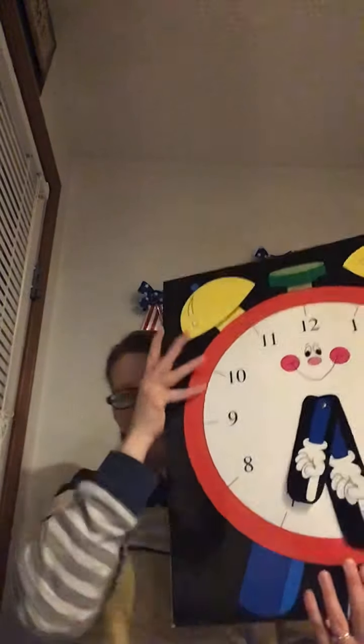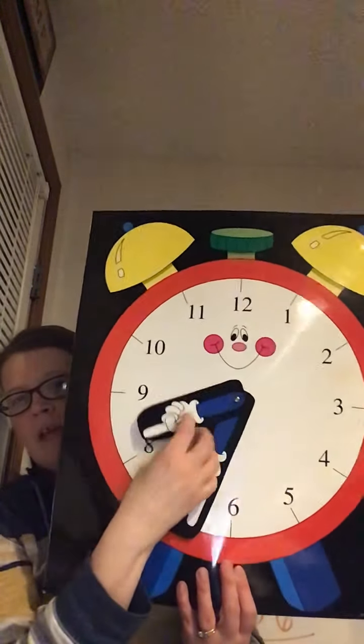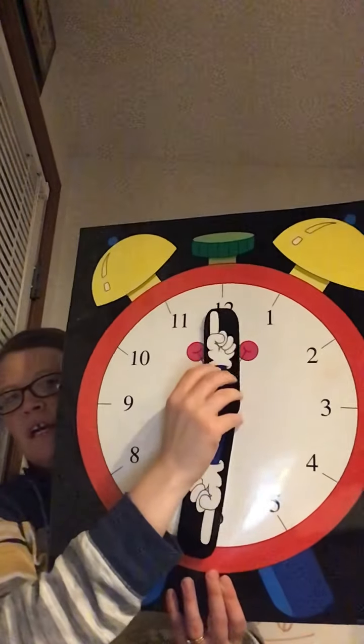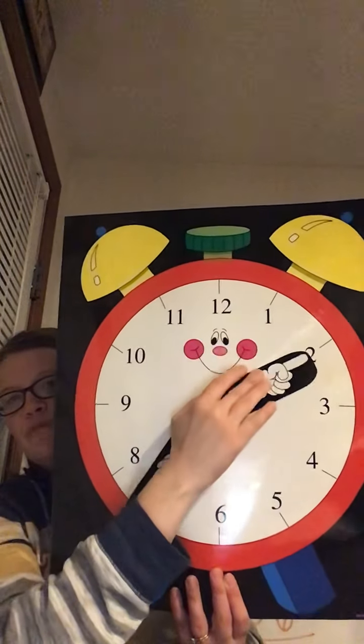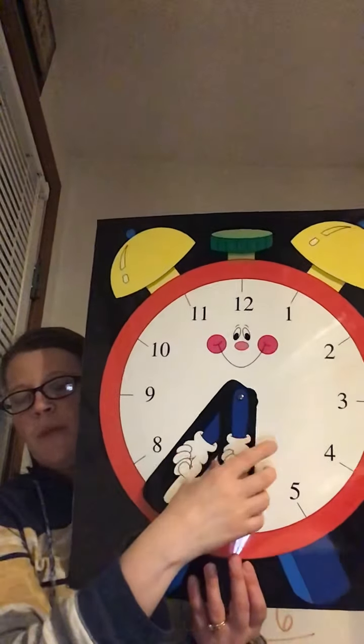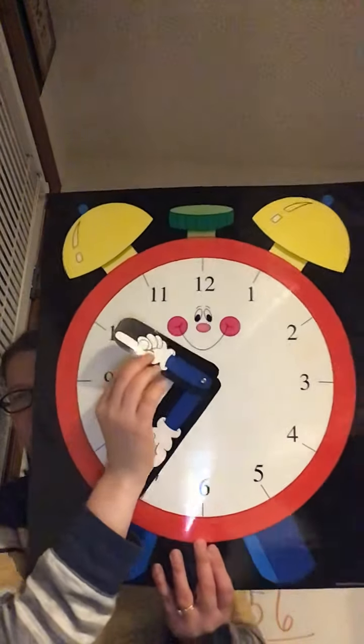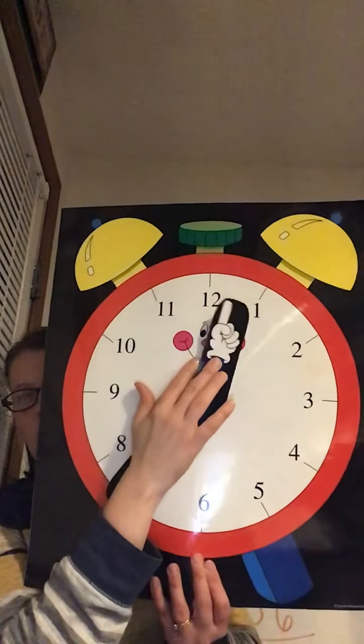All right, let's do the hour hand, which is the small hand. The hour hand goes around number 2, number, number 2, number, number 2, number. The hour hand goes around number 2, number, to tell us the hour.